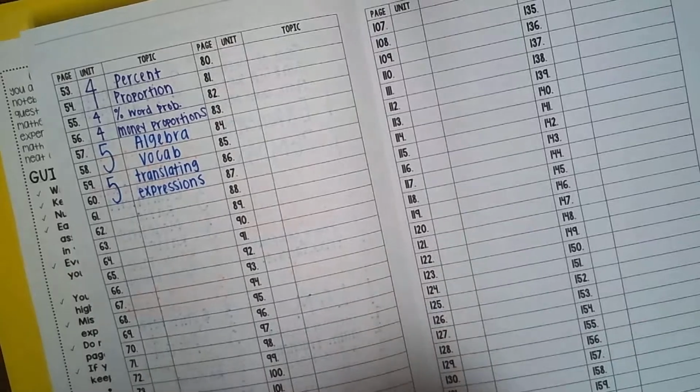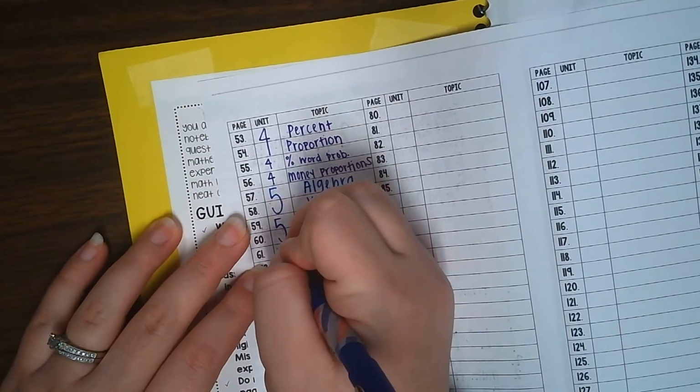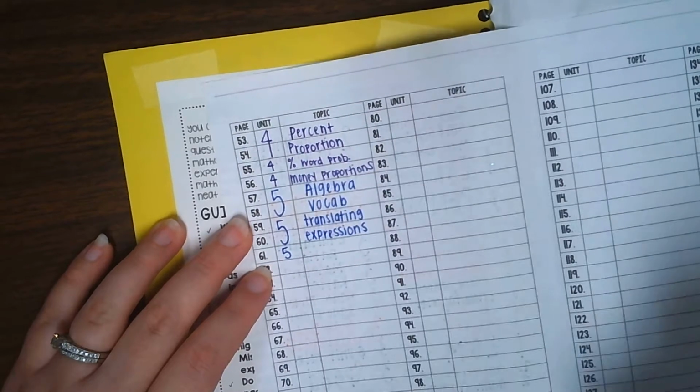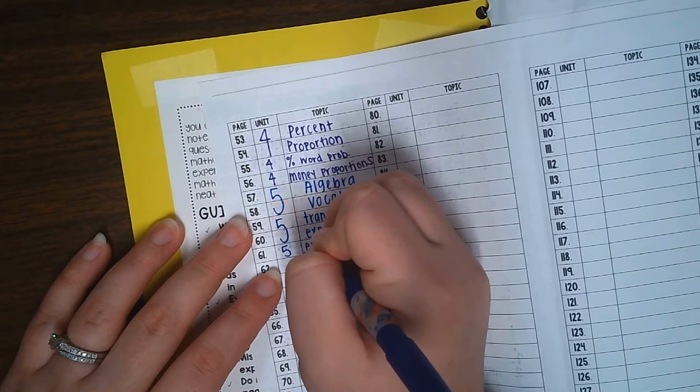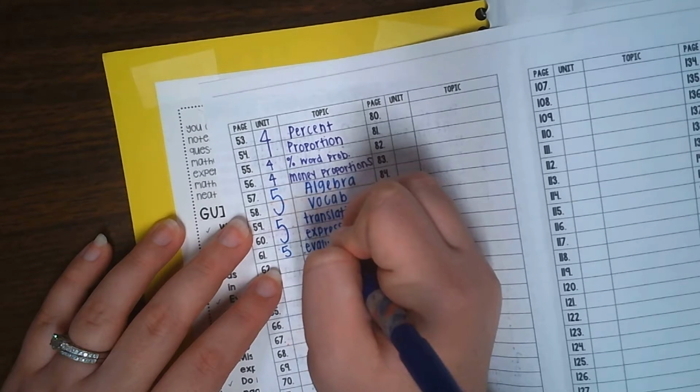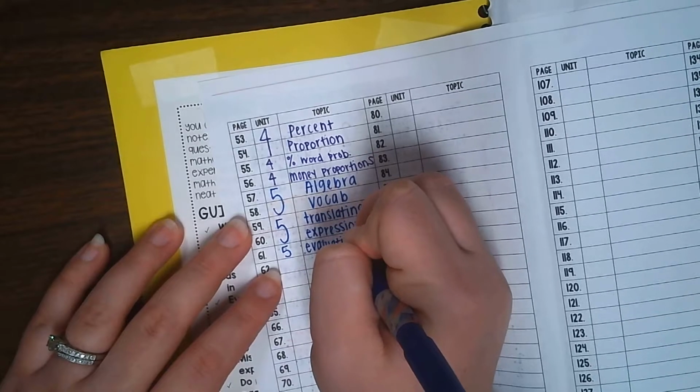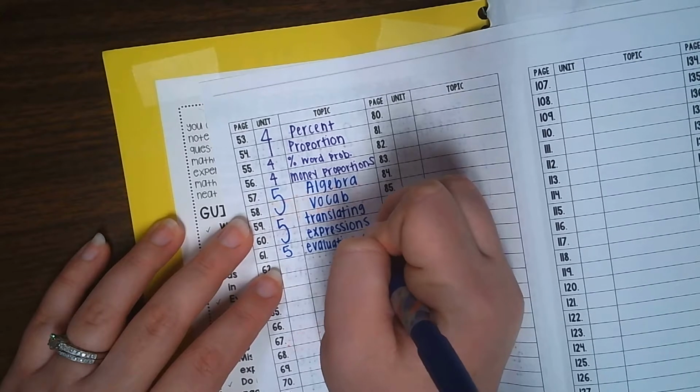All right, today we're going to be evaluating expressions. It's going to take up one page, so on page 61, it's a little 5. We are evaluating expressions.